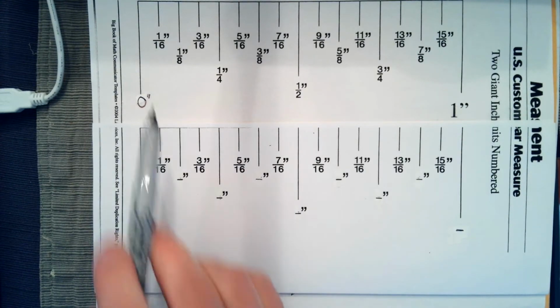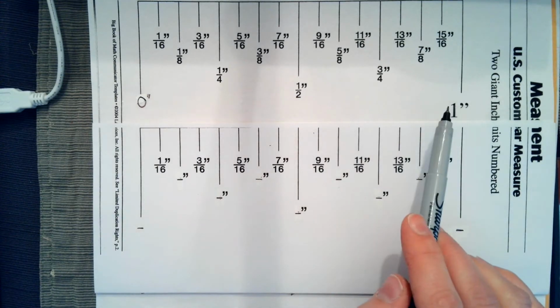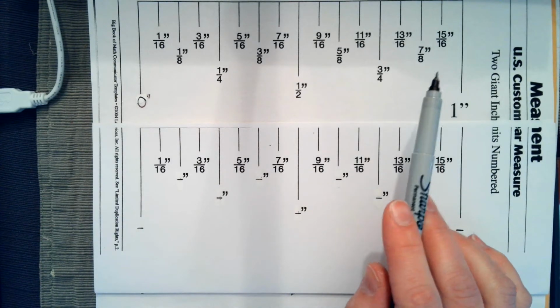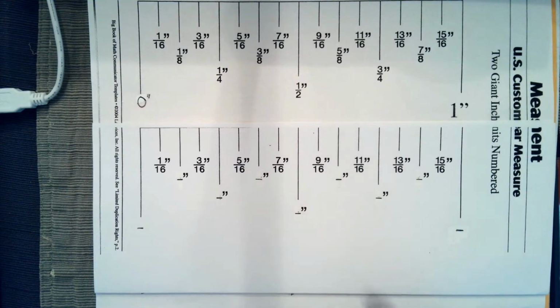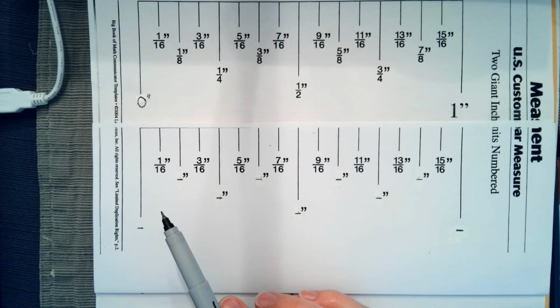So if you look at the top one, we start at 0 and we go all the way to 1 whole, which would be 1 inch, and then it lists everything in between. We're going to go through on the bottom one, 16ths, 8ths, 4ths, and halves. And I hope this helps some of you who've been struggling or maybe just not sure of yourself.